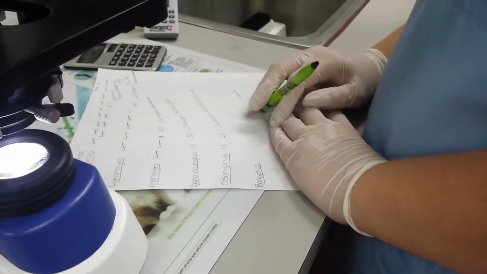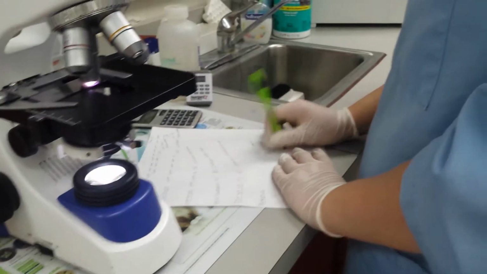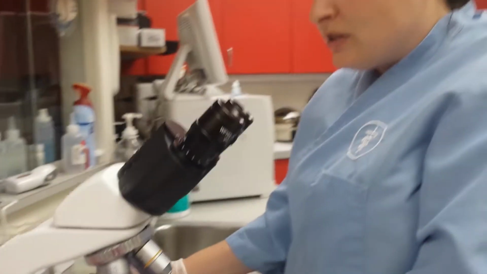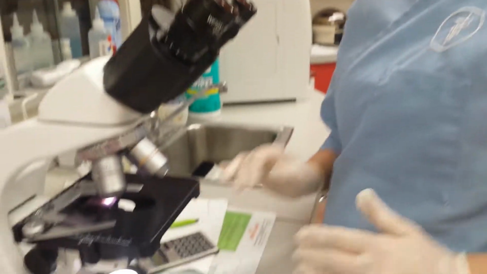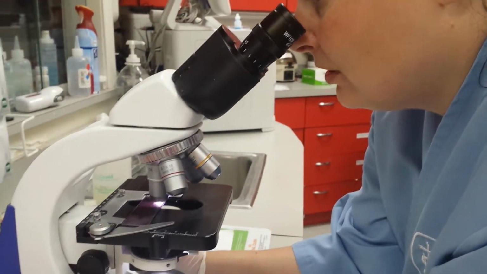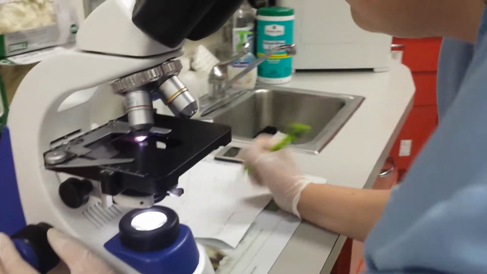ahead and get our platelet count. So we're going to look at 10 fields and see how many platelets we have, and then we're going to do that under 100 power, and then we will be back to do the math. Okay, so we're going to go ahead and mark down the last of our platelets on our paper here.